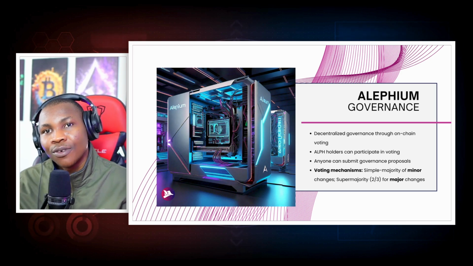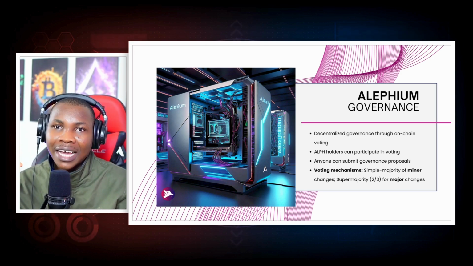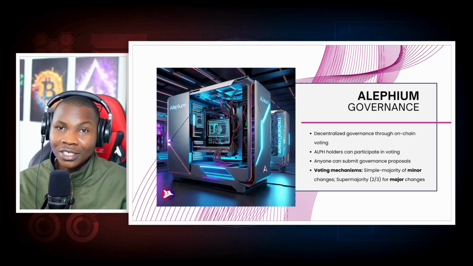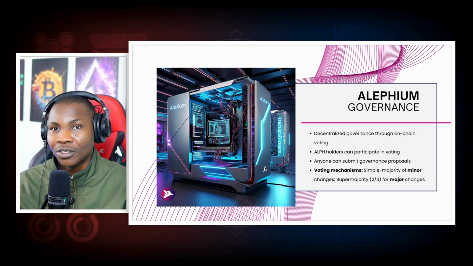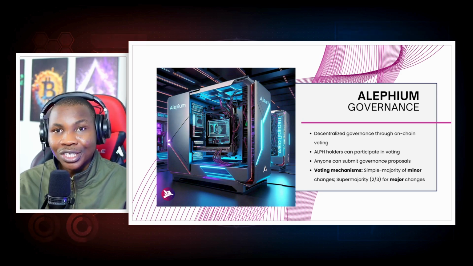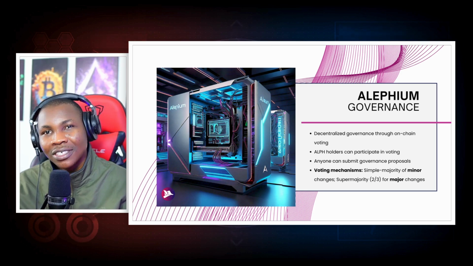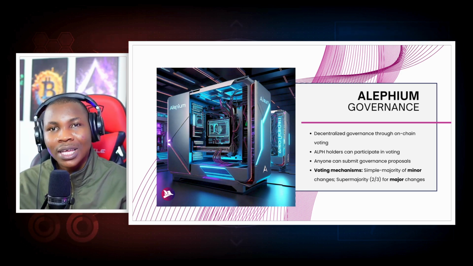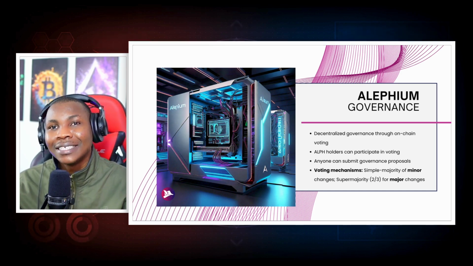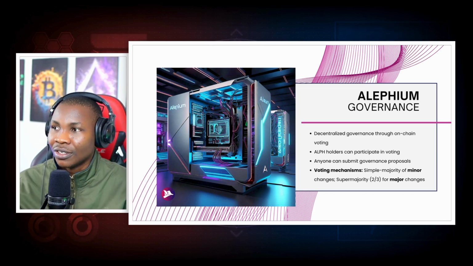The voting mechanism works in two ways. There are two kinds of proposal for changes on the Alephium blockchain. One is called minor change and another is for major changes. So there are minor changes that people want to make on the network, or things that want to be brought into the network, and there are major changes.